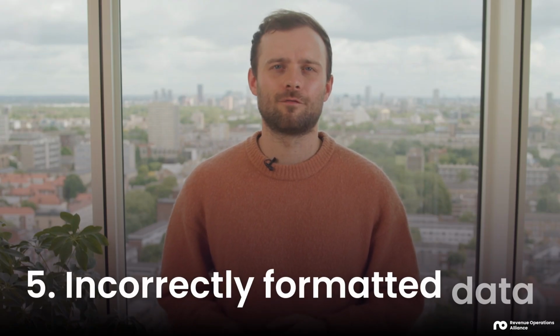5. Incorrectly formatted data. There are lots of ways to write the same information, but your CRM doesn't always understand that. So data that's been inputted by different sales reps in a different way may become difficult to use over time. Incorrect formatting is a problem of its own, but can also cause other problems like duplicate data if your system doesn't recognize data as being the same because of those different formats.